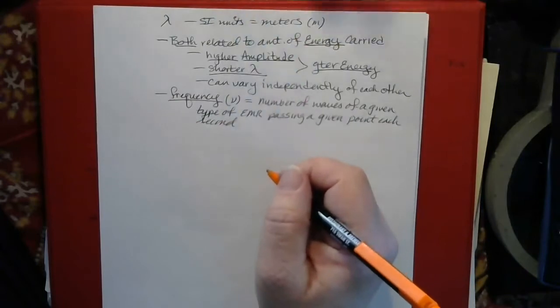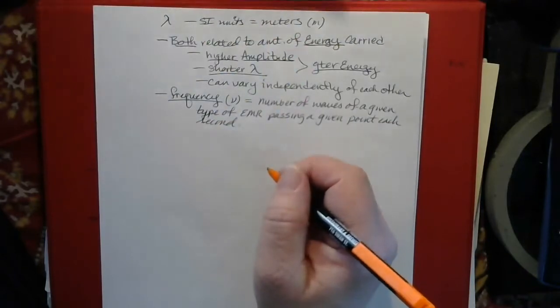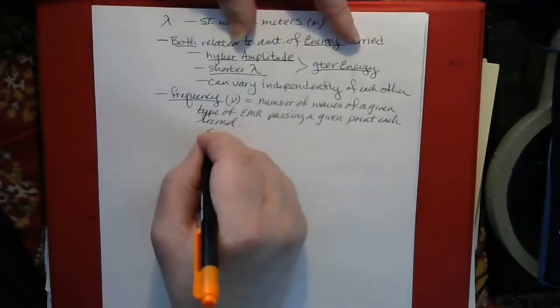Okay, so it's the number of waves past a given point per second.